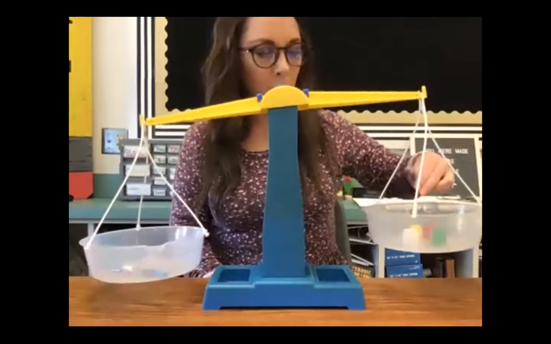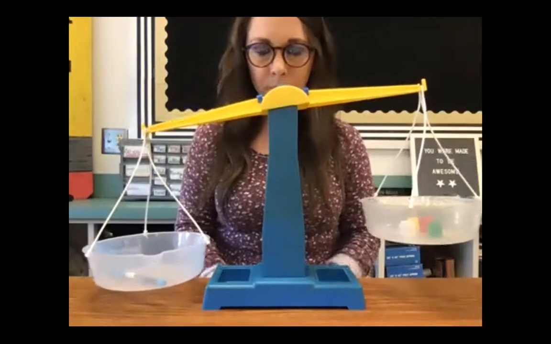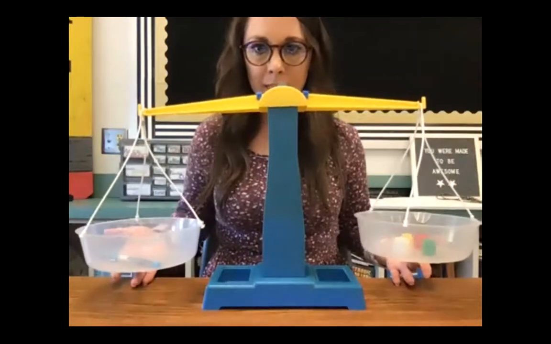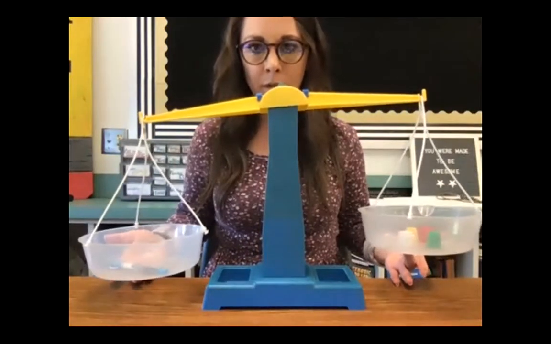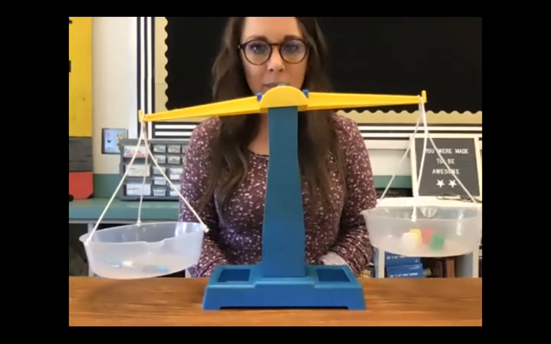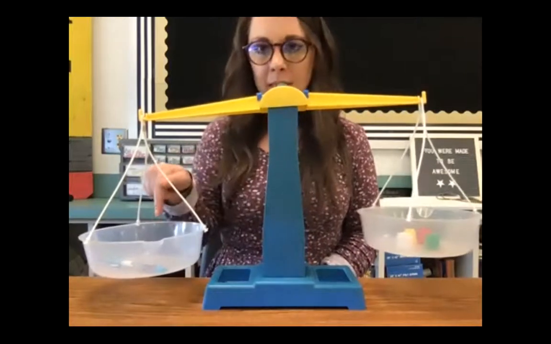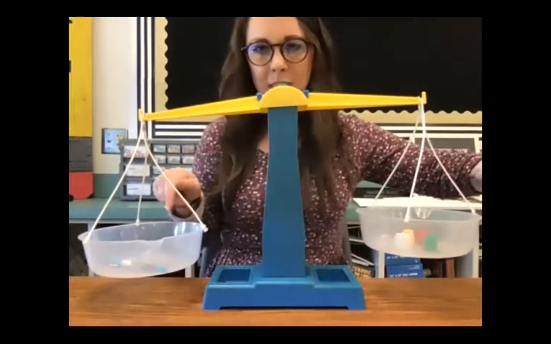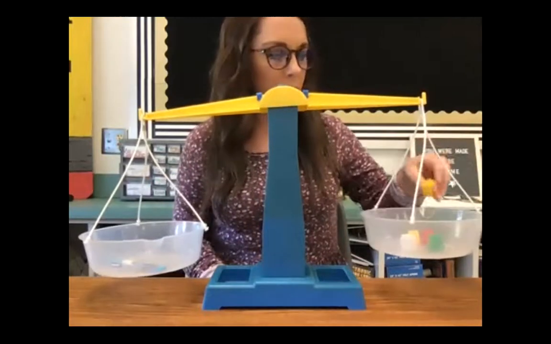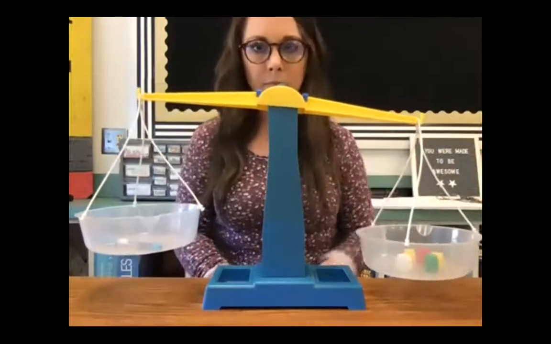Here's 4. I'm going to give it a minute to kind of balance out. I'm not going to pull on it. It looks like I maybe need to add one more. This side is still a little bit lower, which means it's still a little bit heavier. Here's 5.